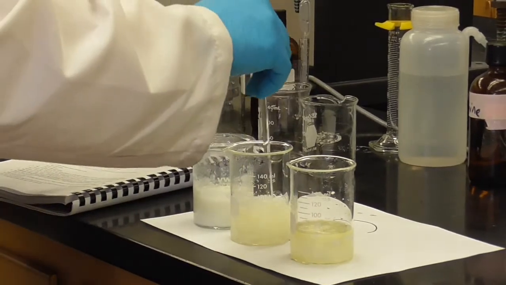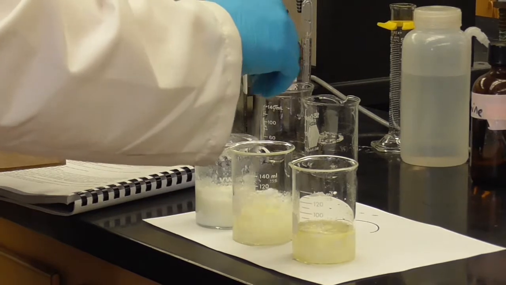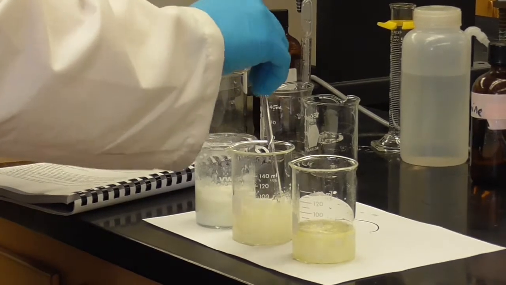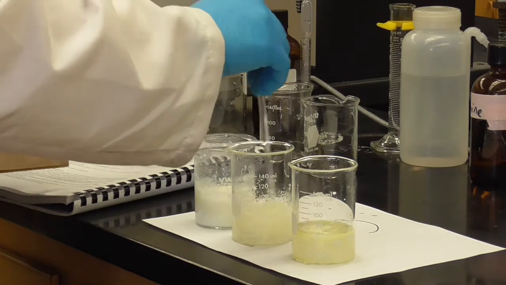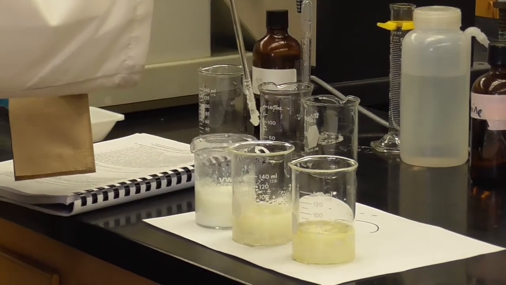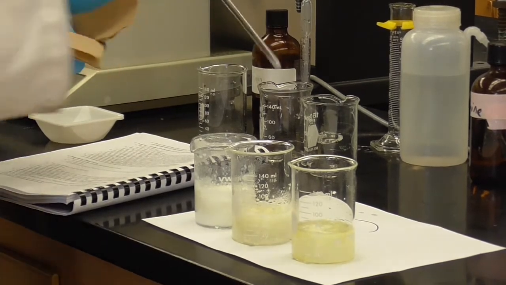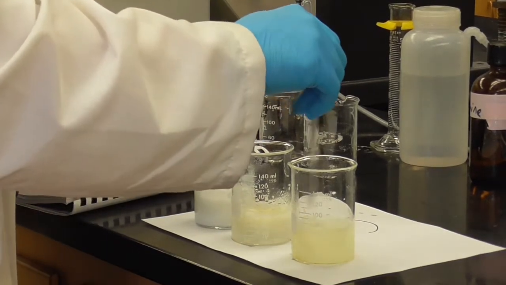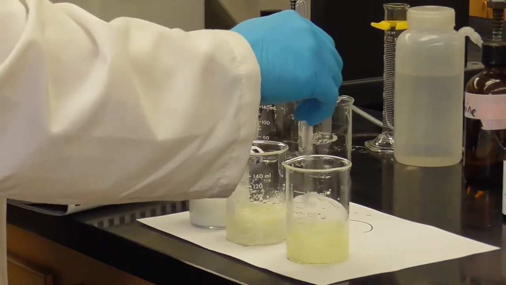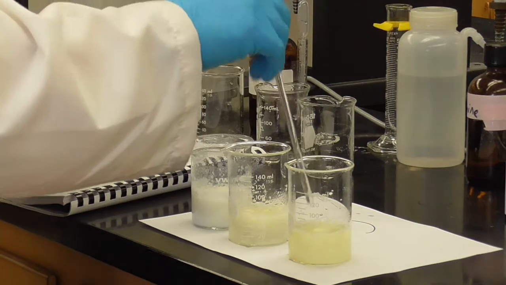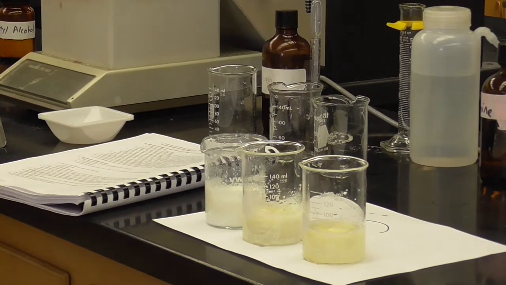Number 2, this is the one that we left out the ethanolamine. And as you can see, that's not looking so good as far as a lotion, that's for sure. And number 3 is the one that we left out the stearic acid. And again, not looking so good. So all components are definitely going to be necessary.